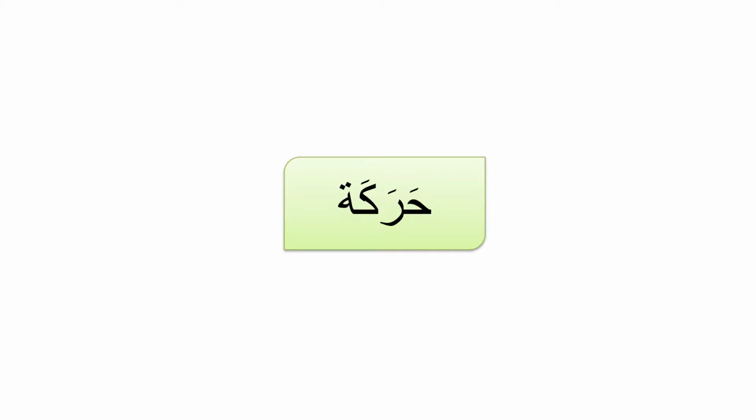Now, the first harakah that we'll be studying is a fatha. This circle that we have here, just imagine it to be a letter. A fatha is this marking on top of the letter. That will have an a sound.